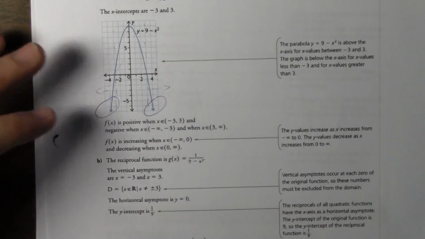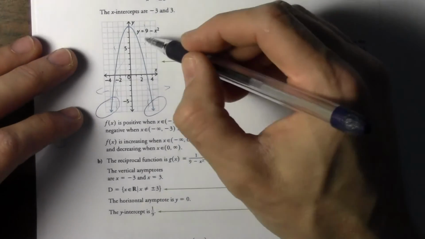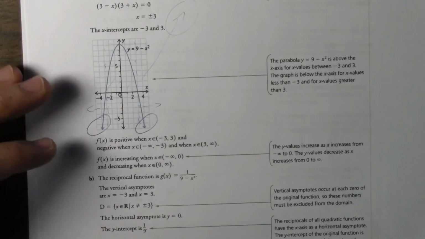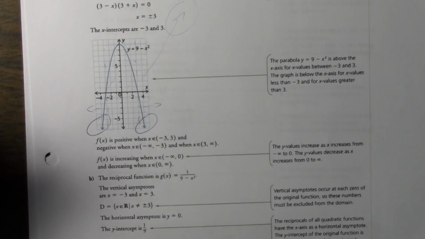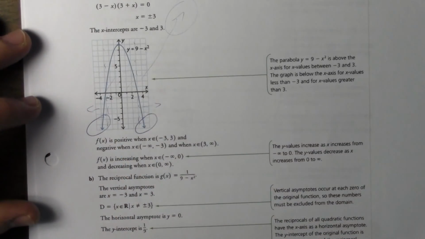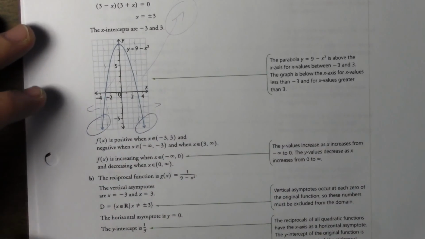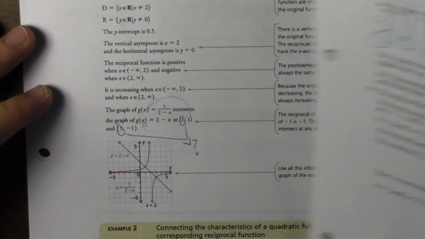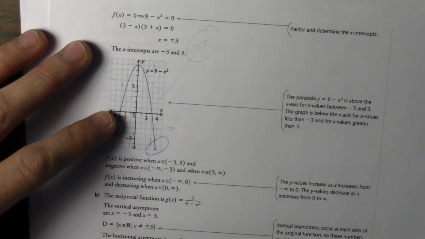Okay? And we say local just because it's possible that these end behaviors can go past them. So they're not actually technically the complete maximum. In this case, it is, but not always. And not for our reciprocal function. Any questions with that? All right, almost done.